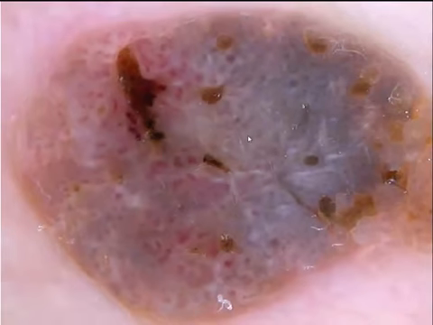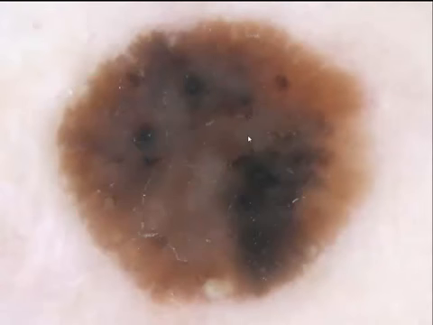This is a SK. This is also a SK, it's mainly structureless, but what do you see? You see the clues to SK, which are white clots, which are milia-like cysts, and again, black and brown and yellow clots that indicate the presence of SK.